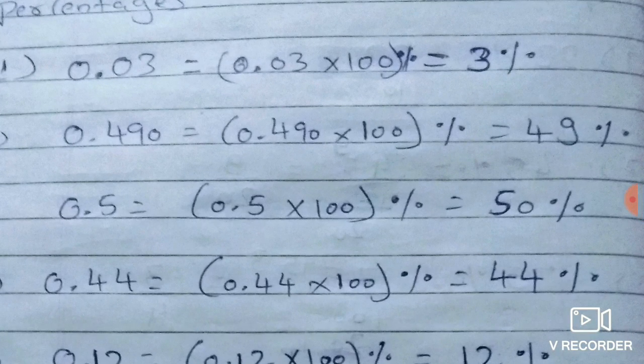So multiply 0.49 with 100, because percentage is given. That is why here we multiply 100 with 0.490, and our answer is 49%.